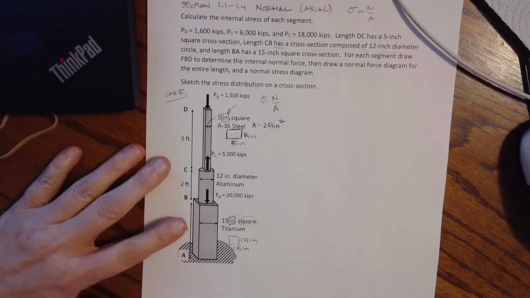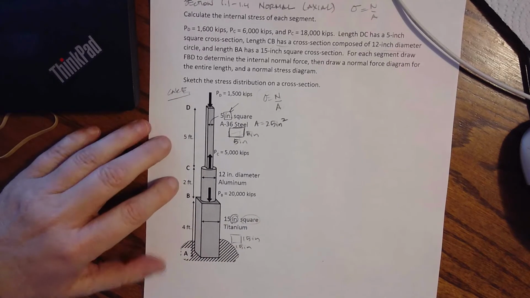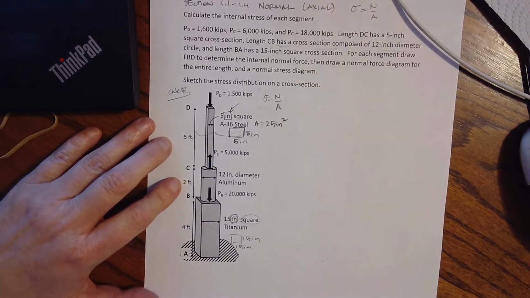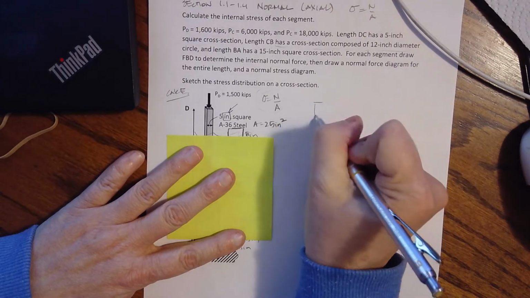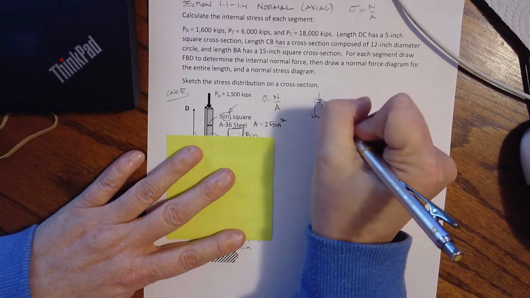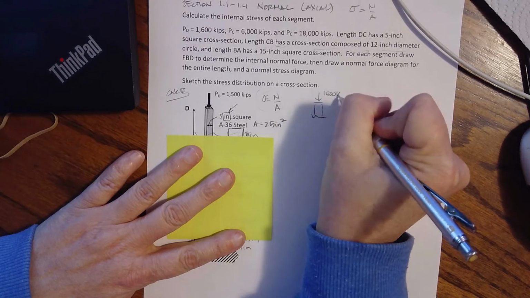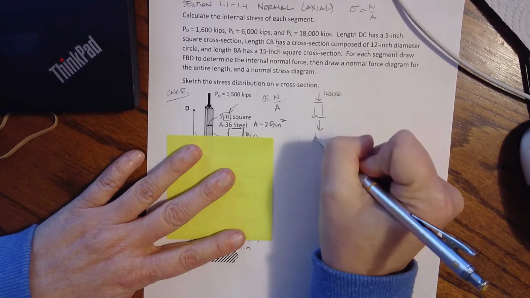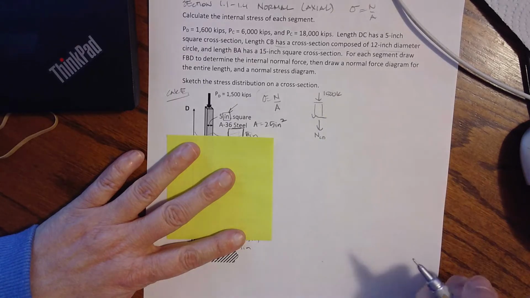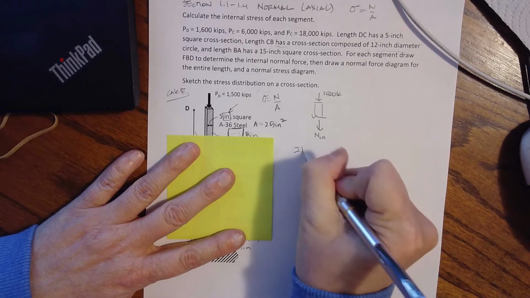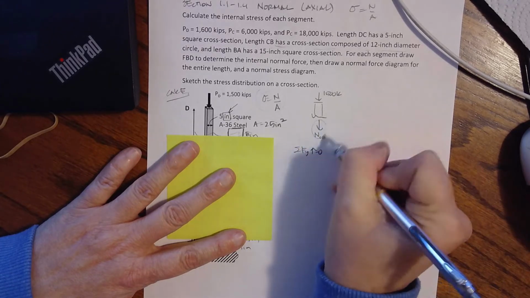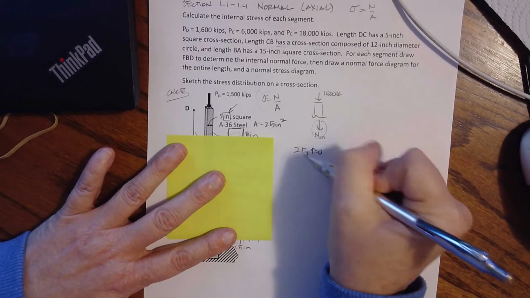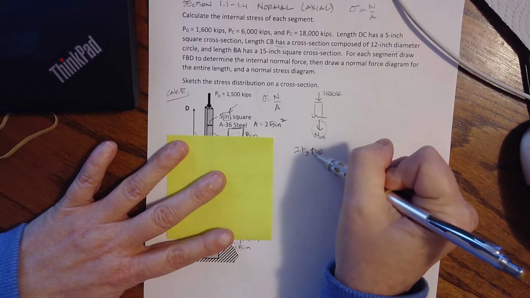If I'm going to find internal normal forces, I have to segment and find 3 free body diagrams. So I'm going to have a free body diagram, and I have an external of 1500 kips. Internal, I'm going to assume positive from D to C. Summing forces in the y direction, up is positive. So behaviorally, I'm assuming tension, directionally for statics, for equilibrium.